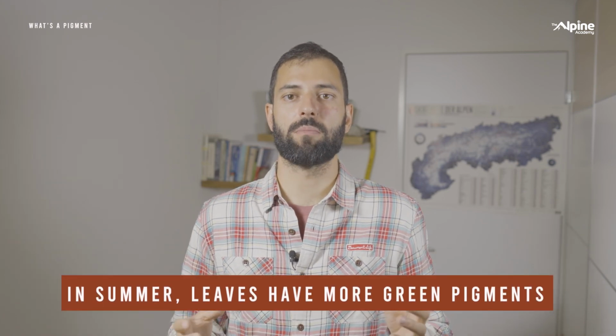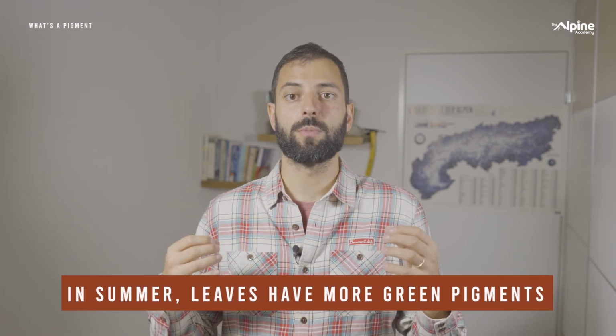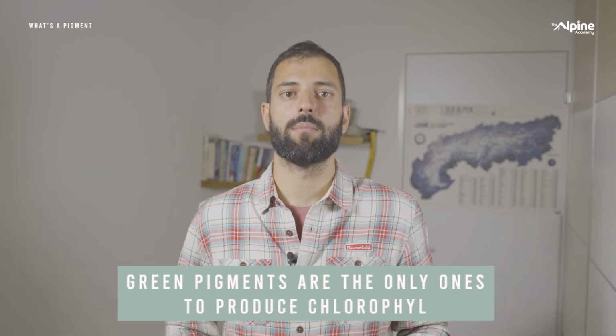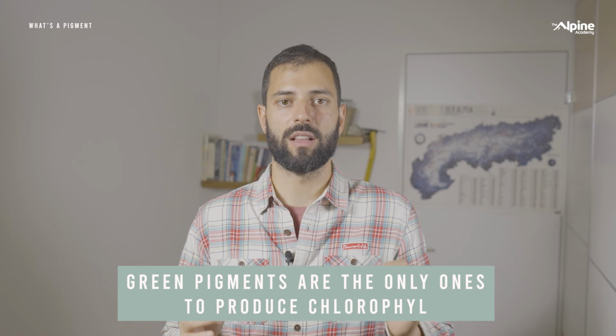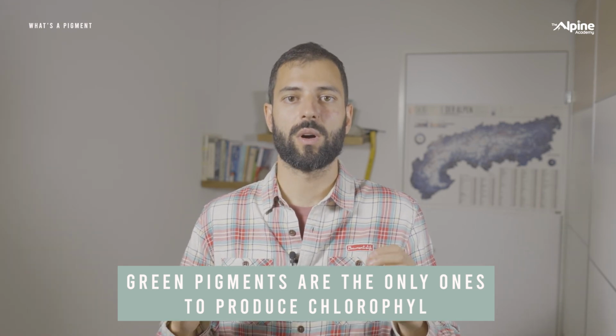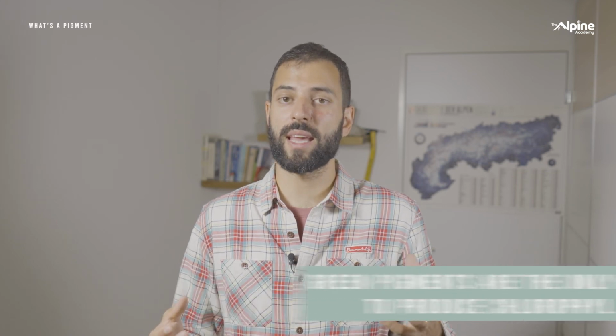But this isn't the only one that you find on leaves, as there are others reflecting red, orange, yellow, and even purple colors. What happens is that during summertime, there are so many green pigments on the leaves that they obscure all the others. Why is that? Because as we said, chlorophyll is the main element to make food for the tree. And the tree wants to make as much food as possible when it can.